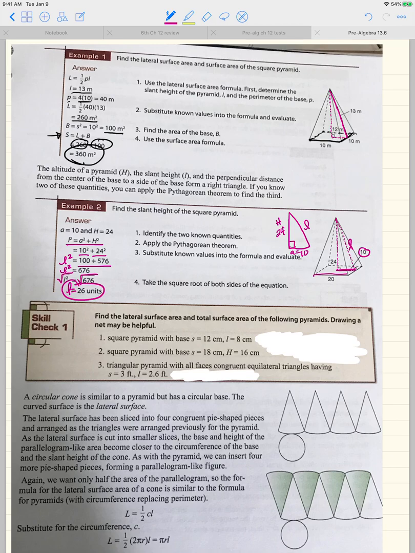Skill check number 1 says find the lateral surface area and total surface area of the following pyramids. Drawing a net may be helpful. So number 1, a square pyramid with base side length 12 centimeters and slant height 8 centimeters.